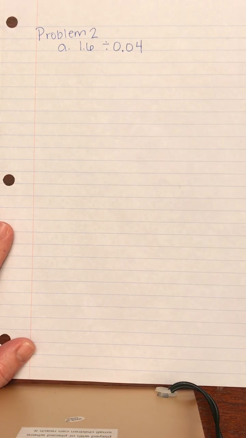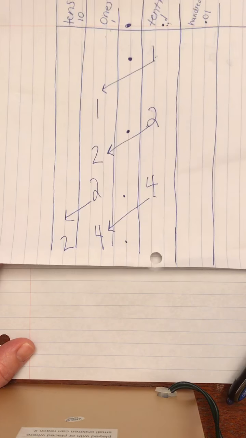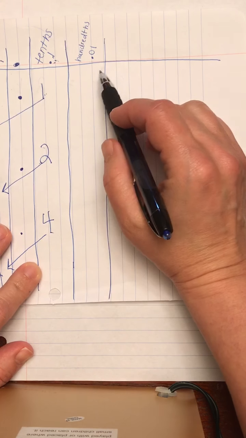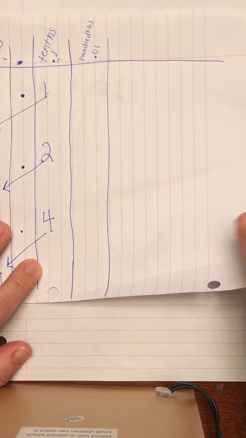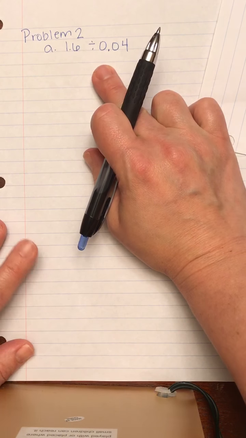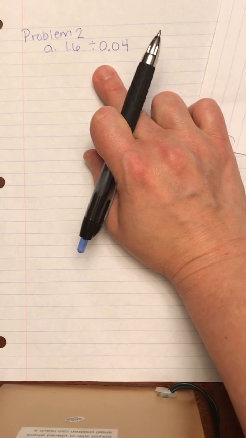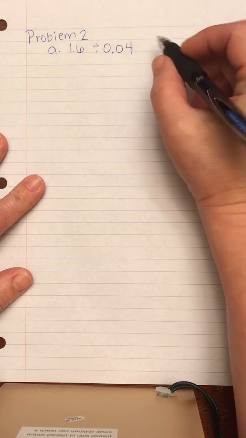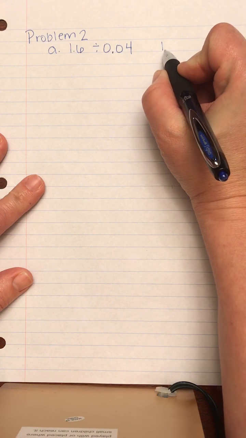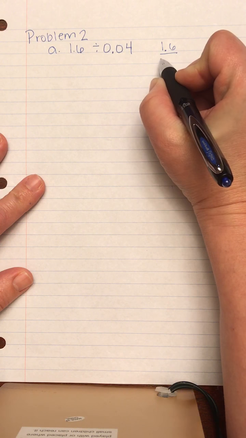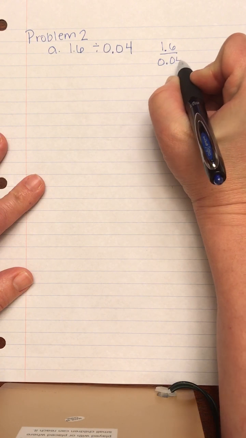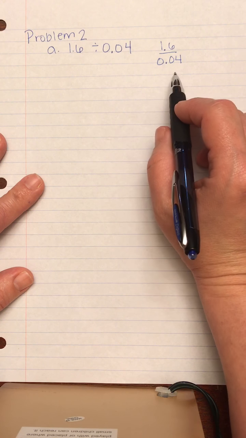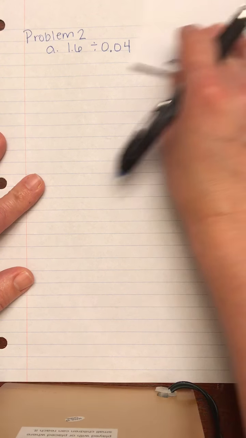Okay, so I'm going to again come back to my place value chart. And we are now working in the hundredths. No matter what place value is in our denominator, we always want to have that as a whole number. So that means that I want to rewrite this as a fraction. And I don't want 4 hundredths in my denominator. I want to get rid of that. I want to make it a whole number.